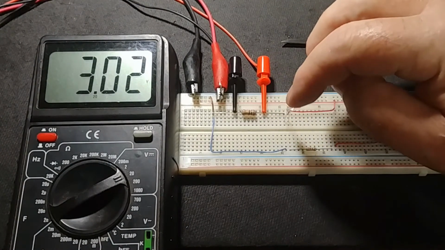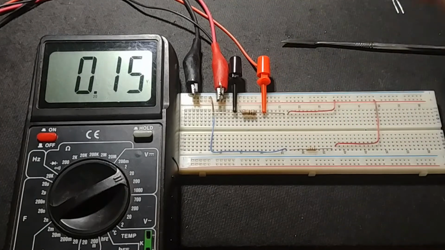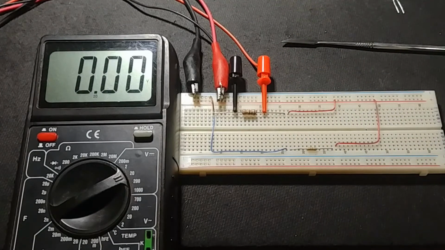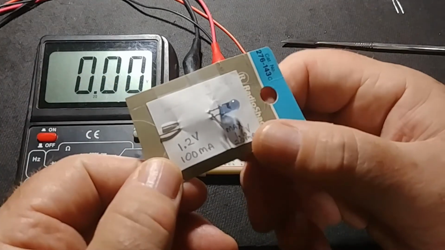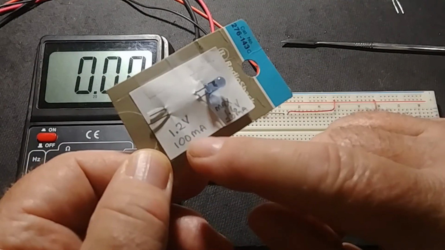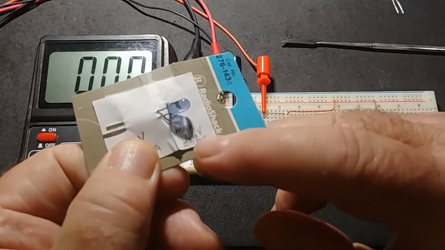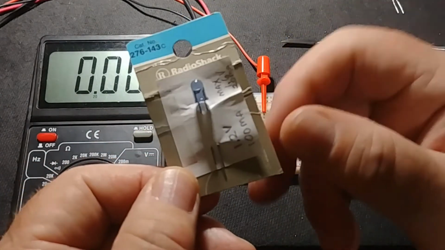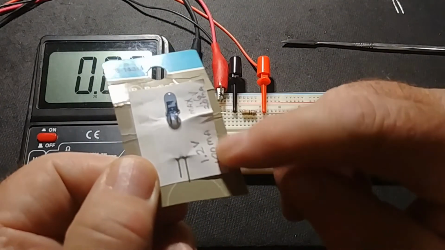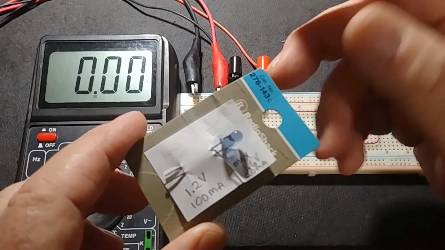Now these, you can actually pulse them at a higher current and make them even brighter. This is an old Radio Shack infrared, and you can see that it says 100 milliamps at 1.2 volts. And I also have it rated at 20 milliamps at 1.6. So you can use this. If you use the higher current rating, you have to pulse it. You have to give it an on and off time so it can cool down so it doesn't burn up.